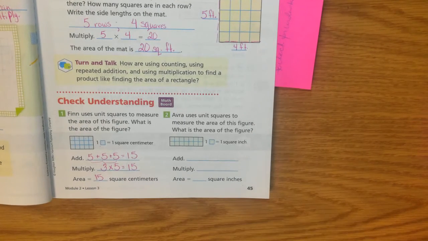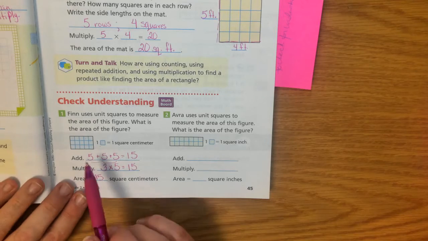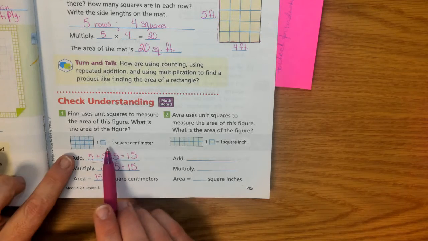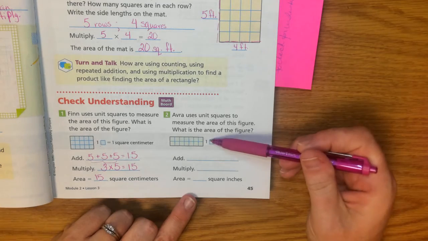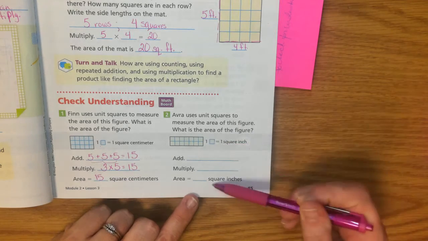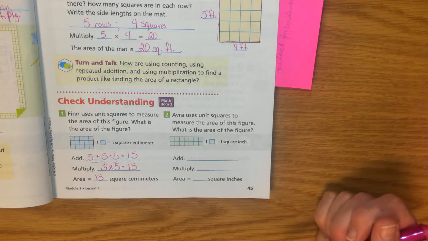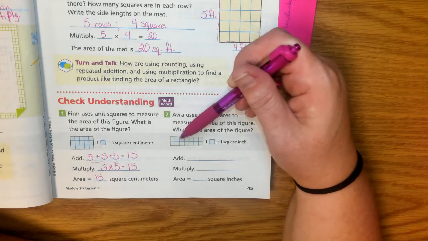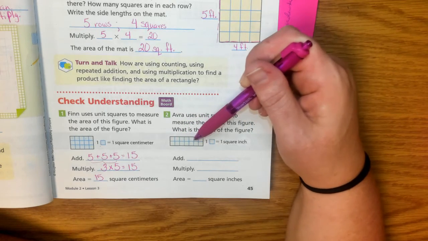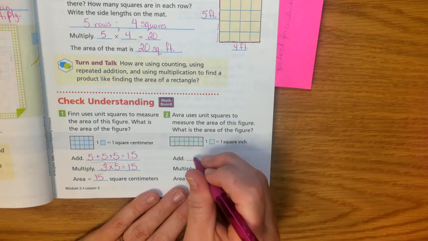All right, and number 2, we're going to do the same thing. We have Avra uses unit squares to measure the area of this figure. What is the area of the figure? I'm sorry I didn't point that out in the last one. Each little square for that one equals 1 square centimeter, and that's why the label was square centimeters. Each little square for this one is square inches. So we're going to be looking for square inches. So if we add, how many are in each row? 1, 2, 3, 4, 5, 6, 7. We have 7 in each row.